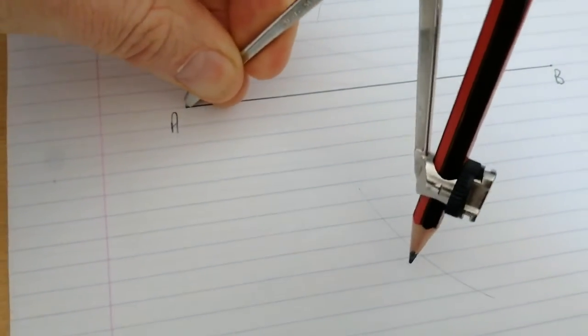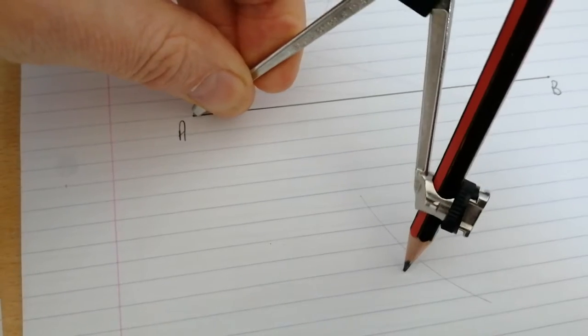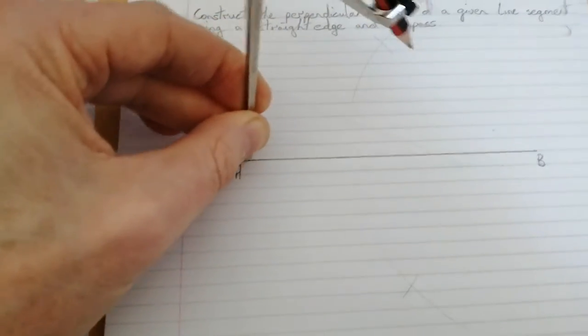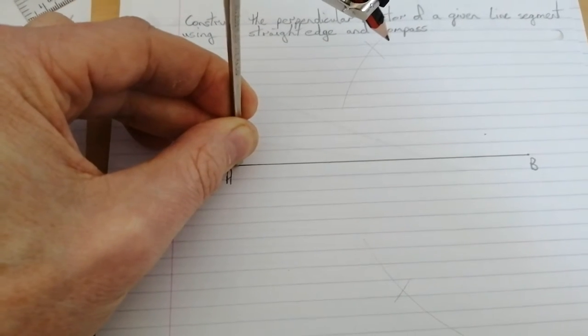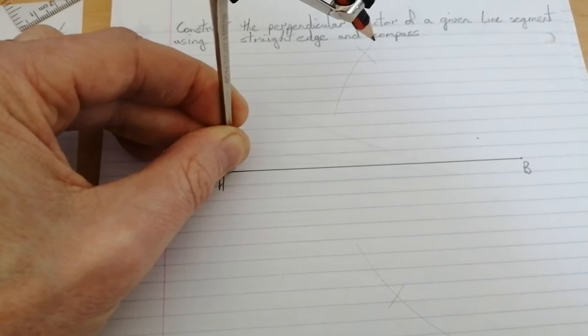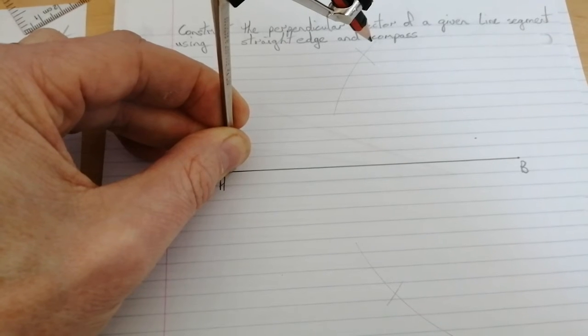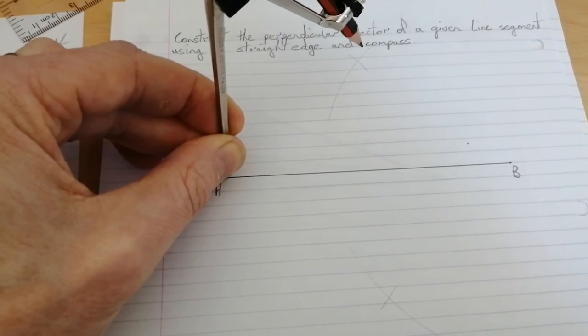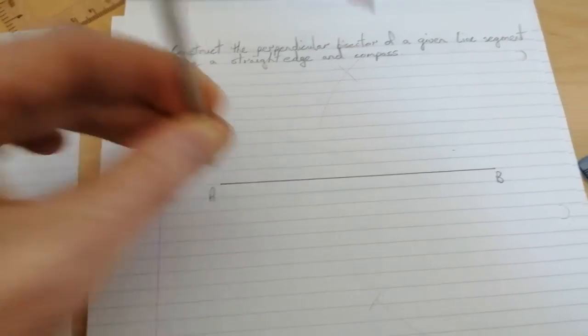and an arc below. It doesn't have to be as big as the last one, because now you can see where you want the arc to be. You want it just to cut or intersect the original two arcs that you drew. So there you can see you've got intersecting arcs above the line and intersecting arcs below the line, and the next thing we're going to do is just join the points of intersection, the one above and the one below, using a straight edge or a ruler.